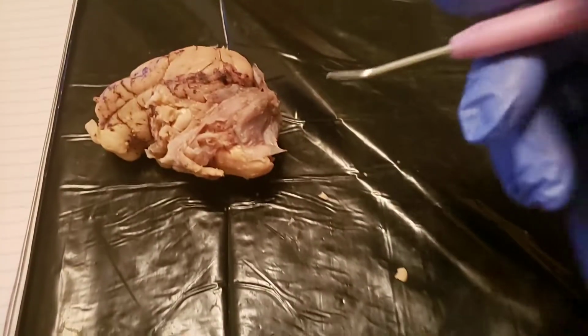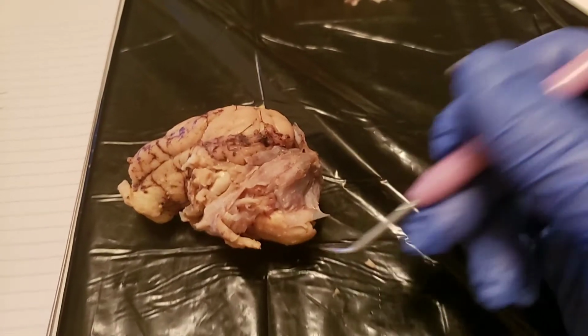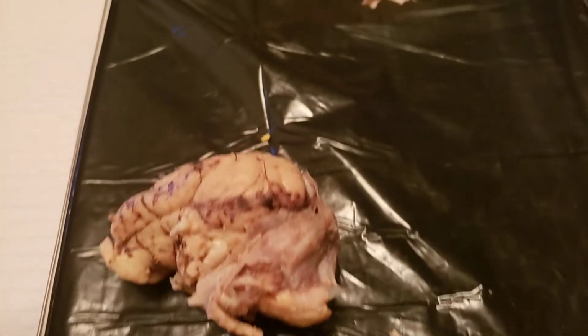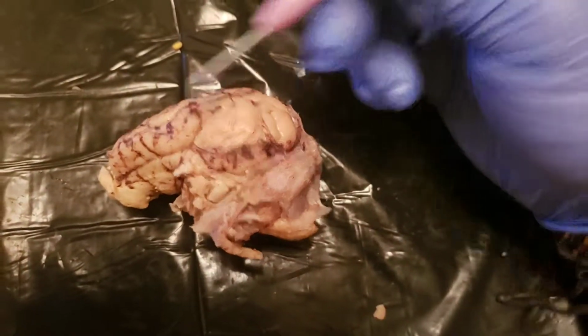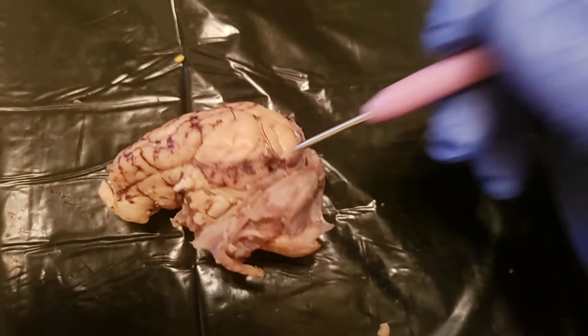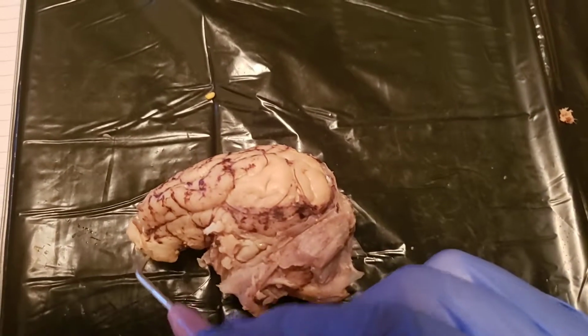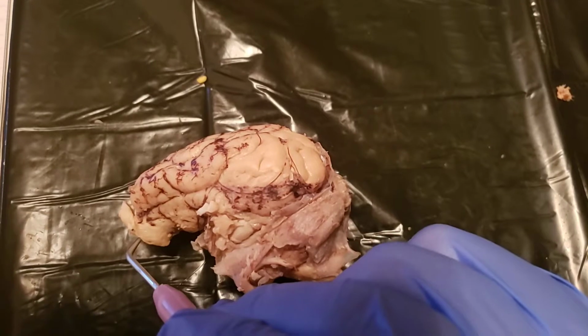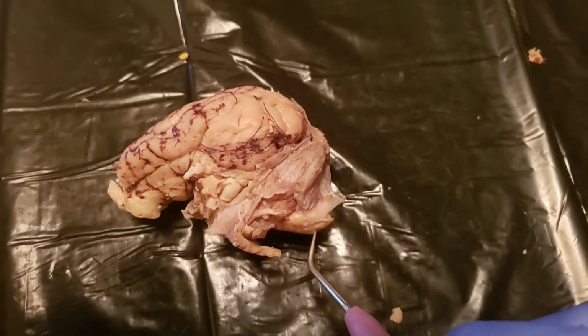Tilt it to see the brainstem. The brainstem is right here. That's where the brainstem comes in. The olfactory bulbs. Turn it on its side now. This is where you're going to see a better view of the parietal, frontal, occipital back here, cerebellum here, brainstem down here. You have the olfactory bulbs here. The medulla oblongata you can see coming out right here on the very bottom.